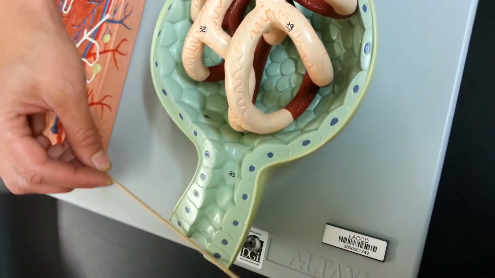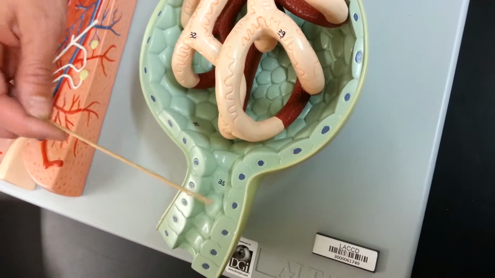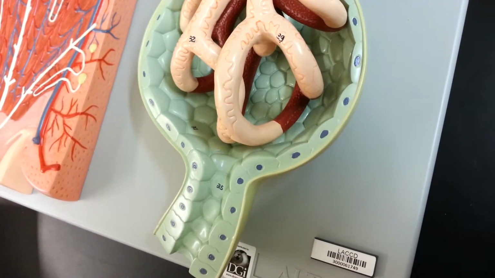Here is the first part of the nephron. So this is the proximal convoluted tubule. You have cuboidal cells, and it should have really long microvilli that are not in this plaque.